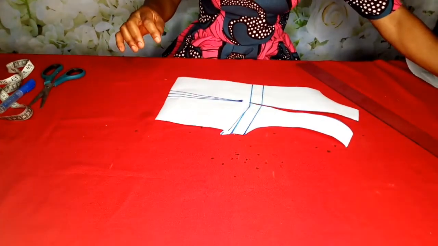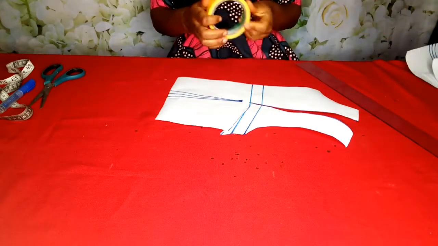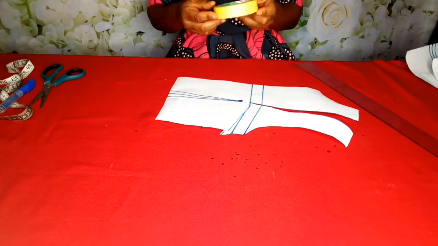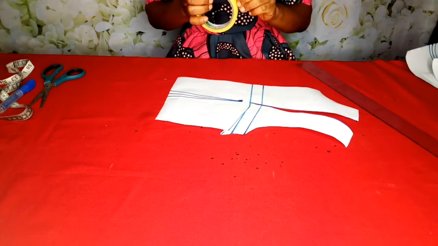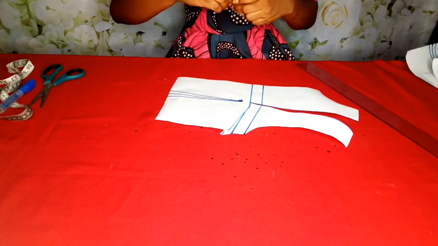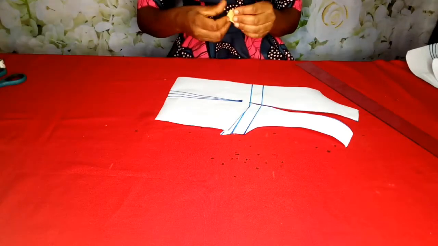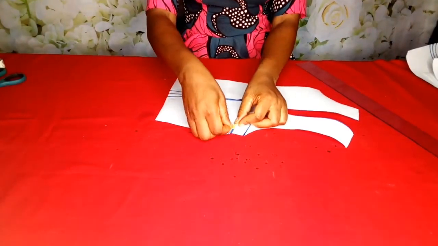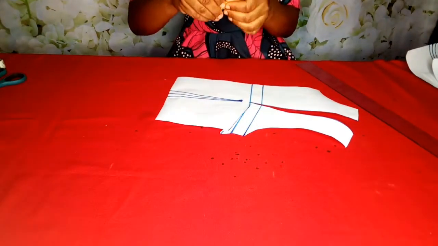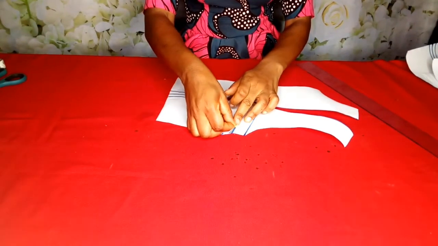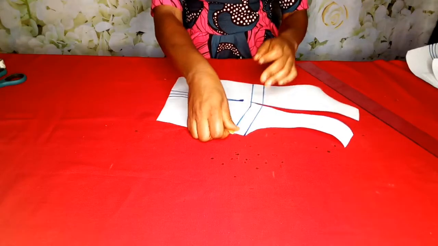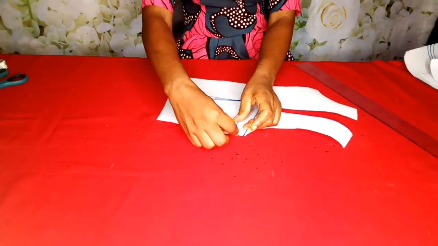And I'm going to use a masking tape to close it. I just hope you understand the logic. So that's just it. You close it up.